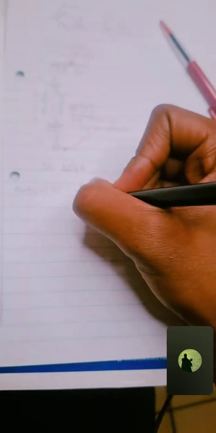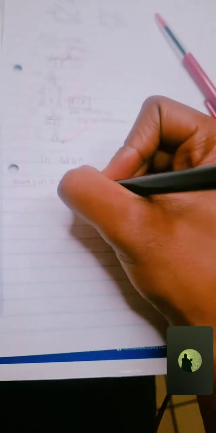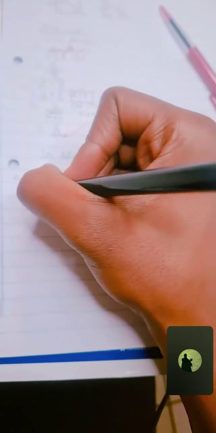That cancels. So RG is equal to 80 times sine 30. Grab your calculator, punch it in. You should be able to get the length of RG.